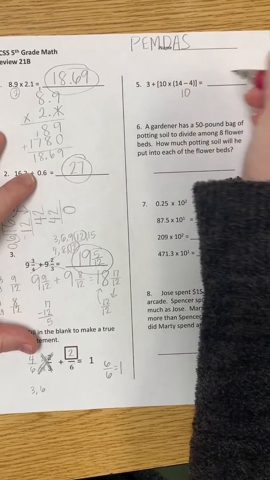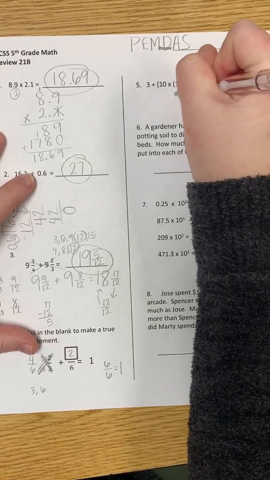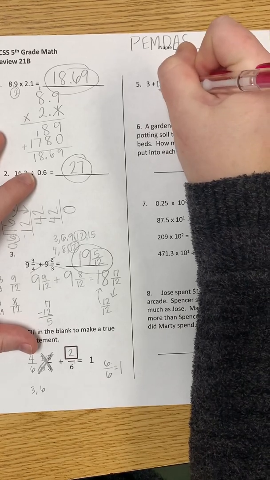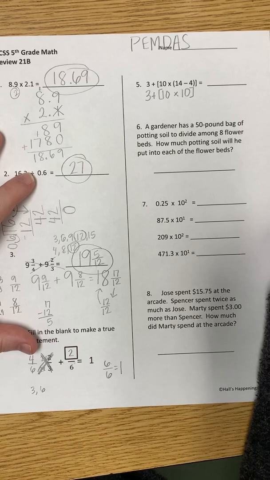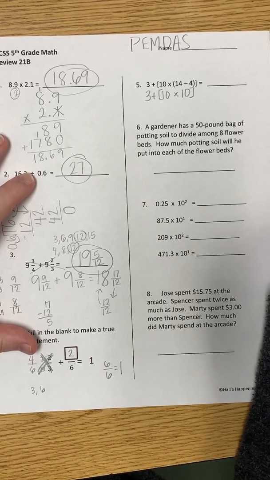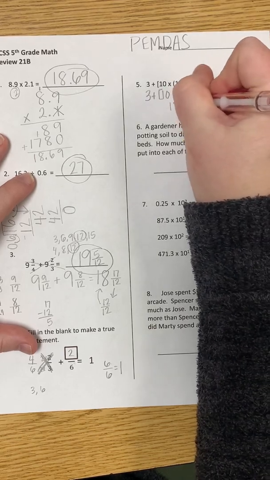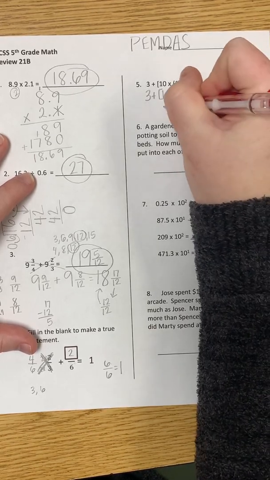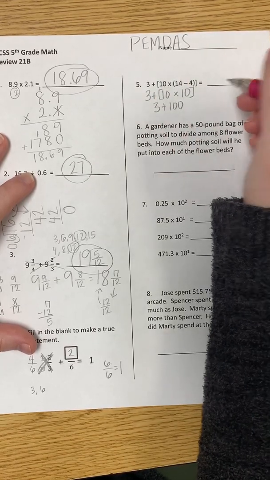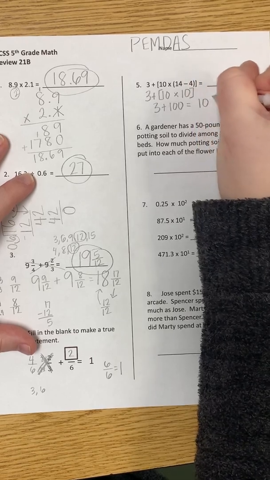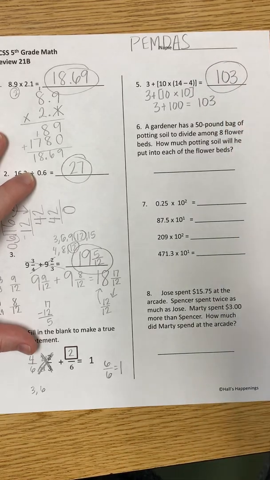14 minus 4 is 10. And then I'm going to bring everything else down. So bring down my brackets times 10 brackets plus 3. So now I have 3 plus 10 times 10. Now I need to do what's in my brackets. So 10 times 10 is 100. And then bring everything else down. And then 3 plus 100 is easy. That is 103. So our answer for number 5 is 103.